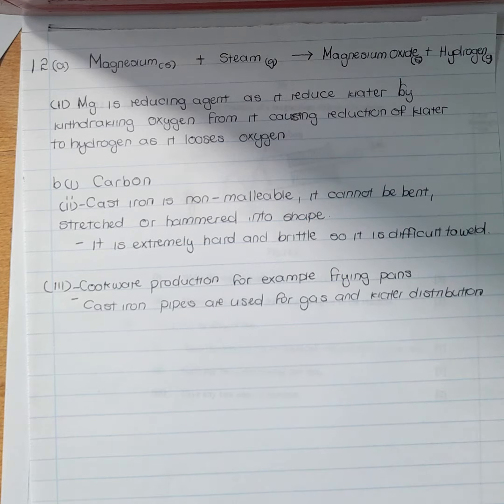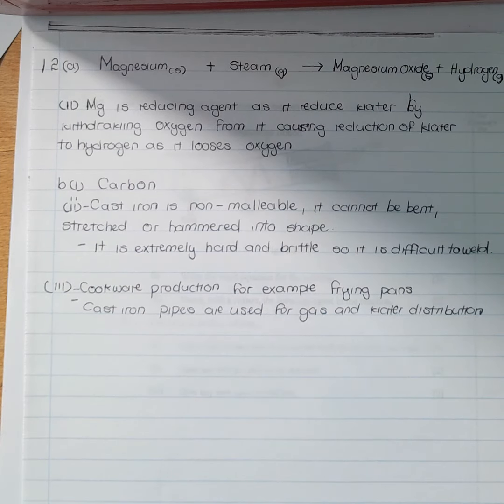Cast iron beams are used in construction because of their strength and resistance to fire. They are also often used for artworks because they have the ability to retain detailed shapes. So this was the complete solution of number 12 that was in June 2024.